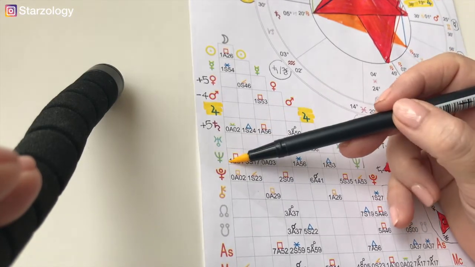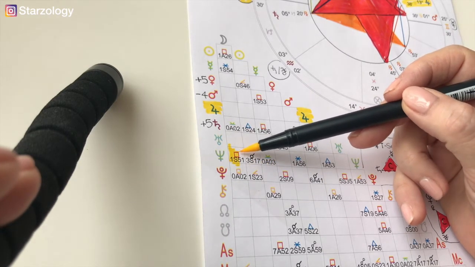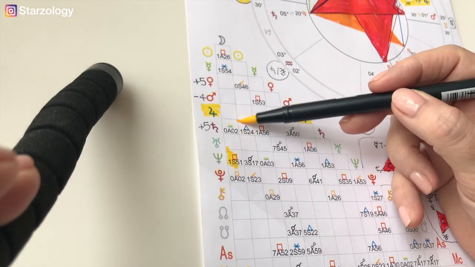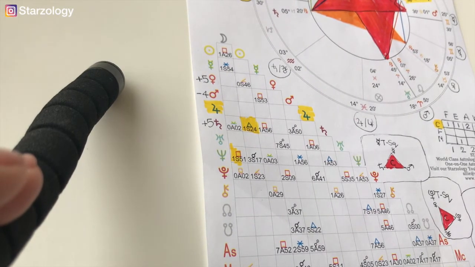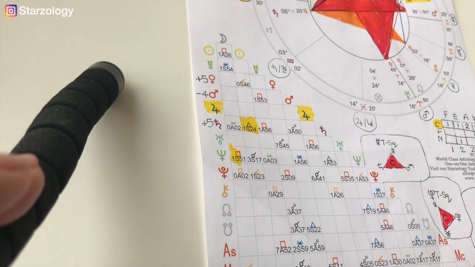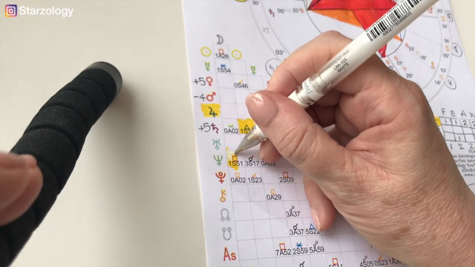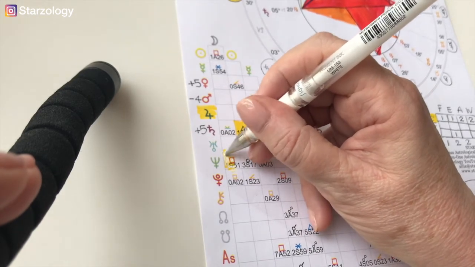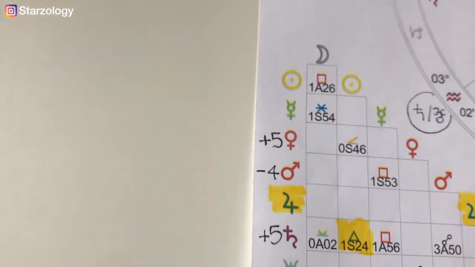and I thought it was the square from the Moon to Neptune, but then I did notice the trine from Sun to Saturn at 1 degree 24 minutes orb, and that is the correct one. So I'm highlighting that in yellow, and then I'm going back with white-out on the one I incorrectly marked. So it happens to us all. I'm going in there with a white pen to mark that out, because that wasn't the tightest one. The square was only 1 degree 51, whereas the trine was tighter at 1 degree 24.